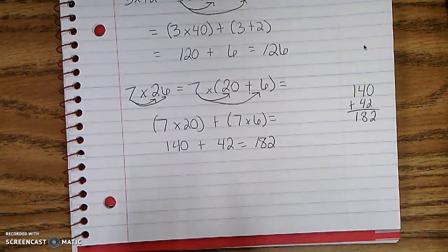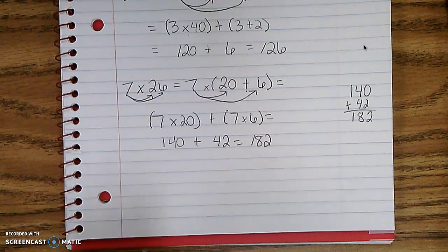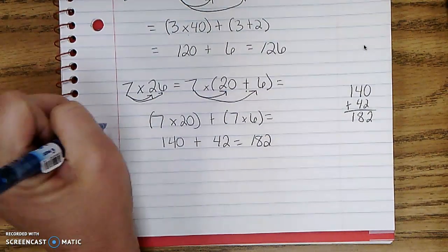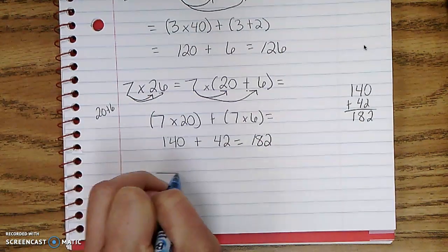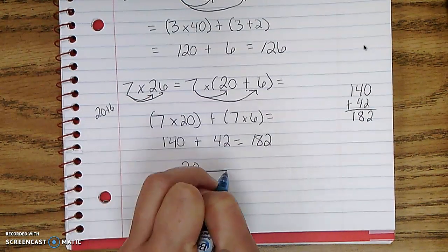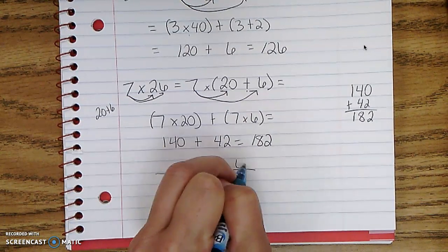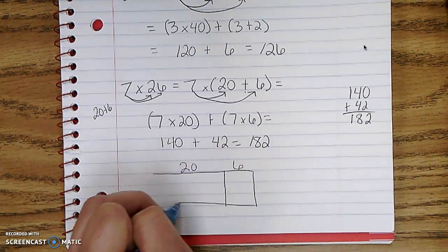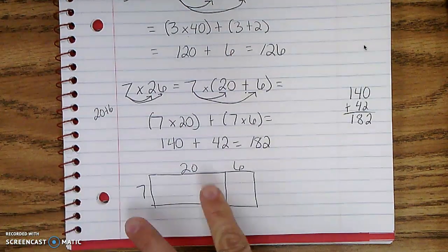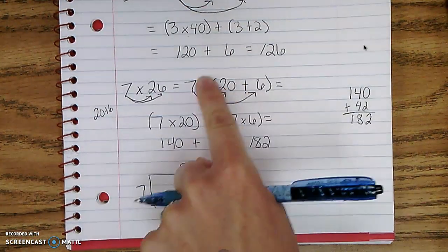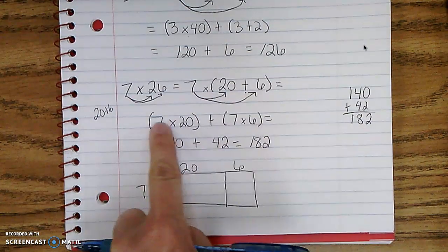All right, let's look at what the picture would look like. If we were making an area model here, we would take that 26 and we would break it into 20 plus 6. And so I would draw my line here, and that would be a 20. And right here would be a 6. And we would multiply that by a 7. So here I created this, and now I'm going to do this, right?